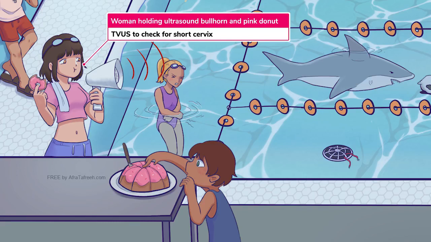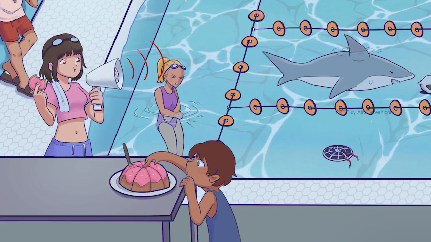In addition to being a risk factor for preterm birth, a short cervix also qualifies a patient for extra treatment, which we'll go over later in this video. That's it for all the studies you're going to get. Now let's move on to the assessment and treatment.